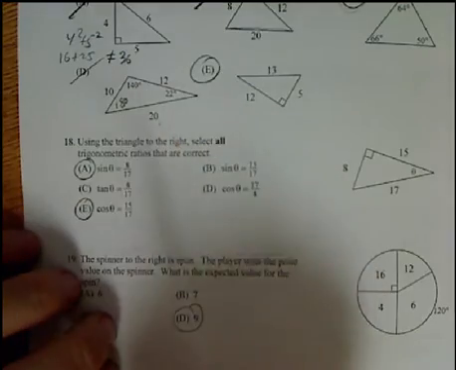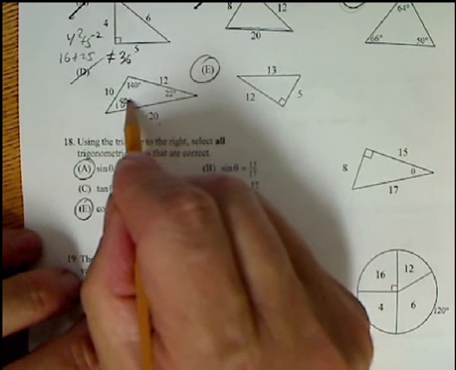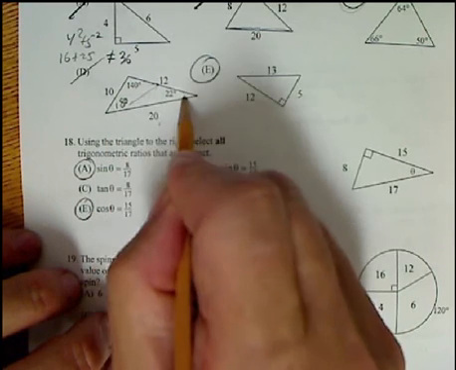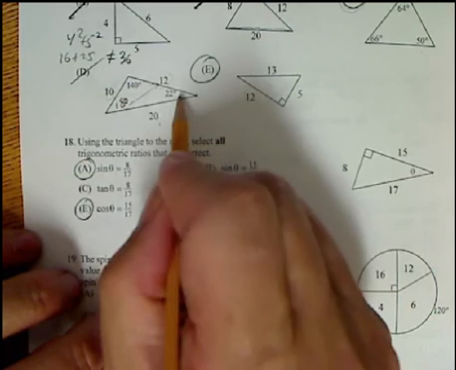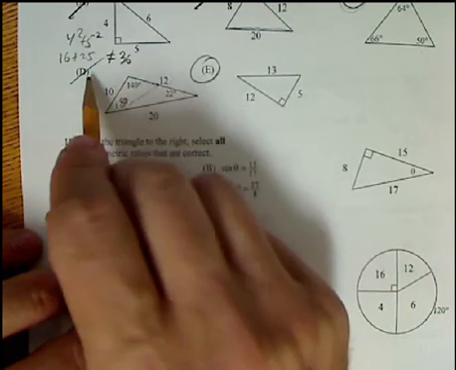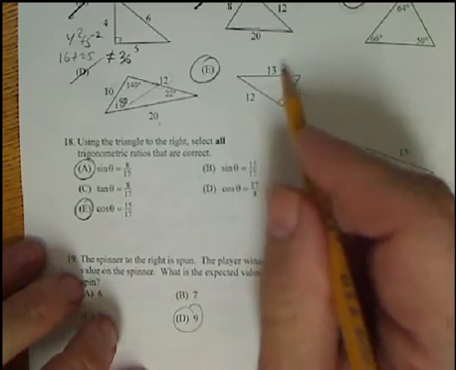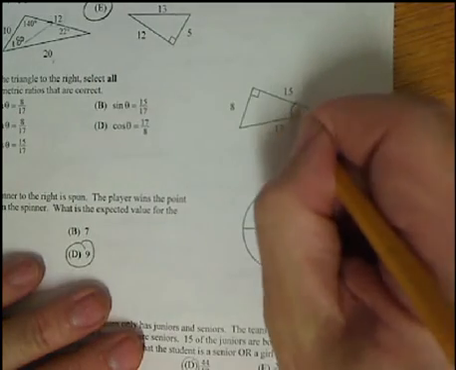But there's one more reason you have to watch out for. The side that is smallest has to be across from the smallest angle. 18 is smaller than 22. That is not smaller. So the smallest side has to have the smallest angle opposite. That's why D failed. This one, 5 squared plus 12 squared equals 13 squared. E works.